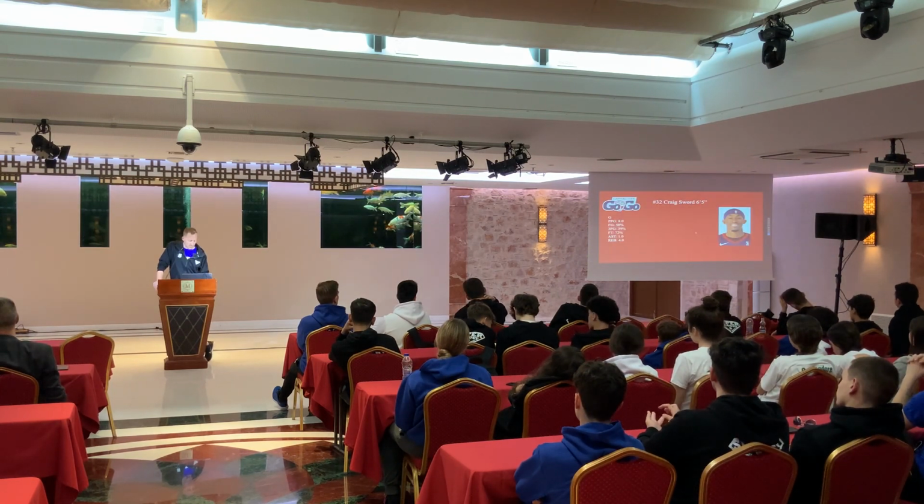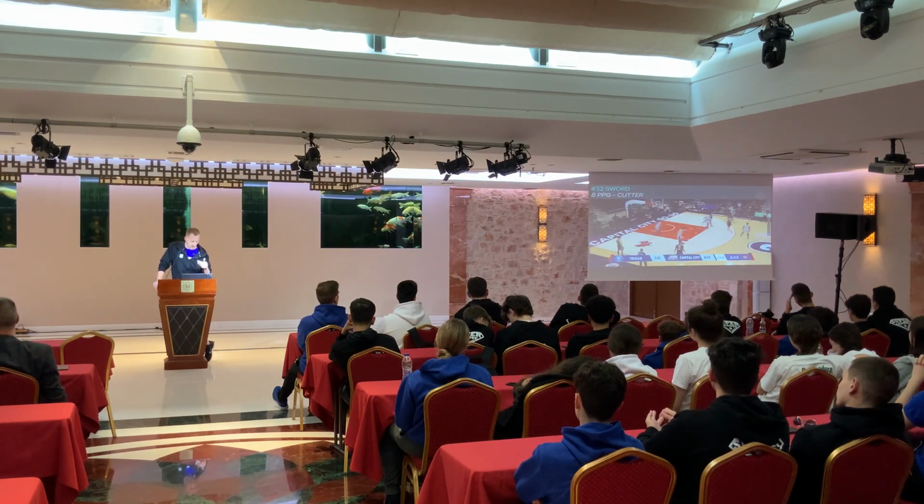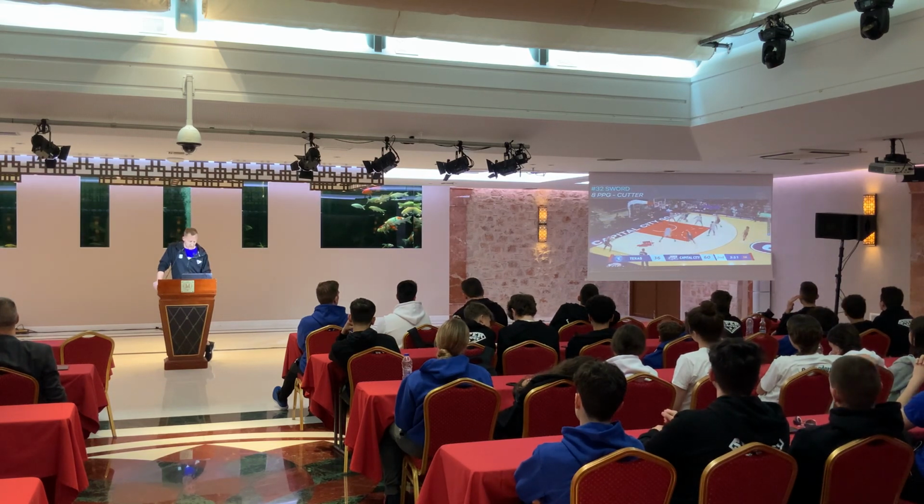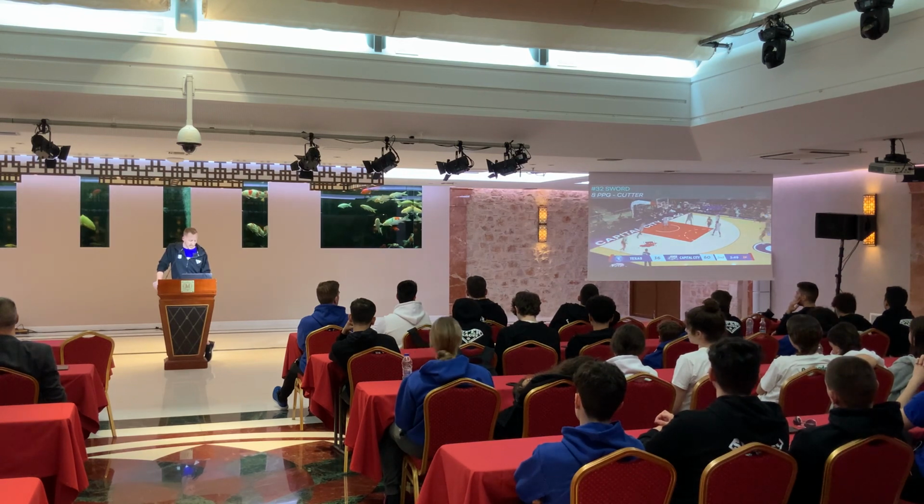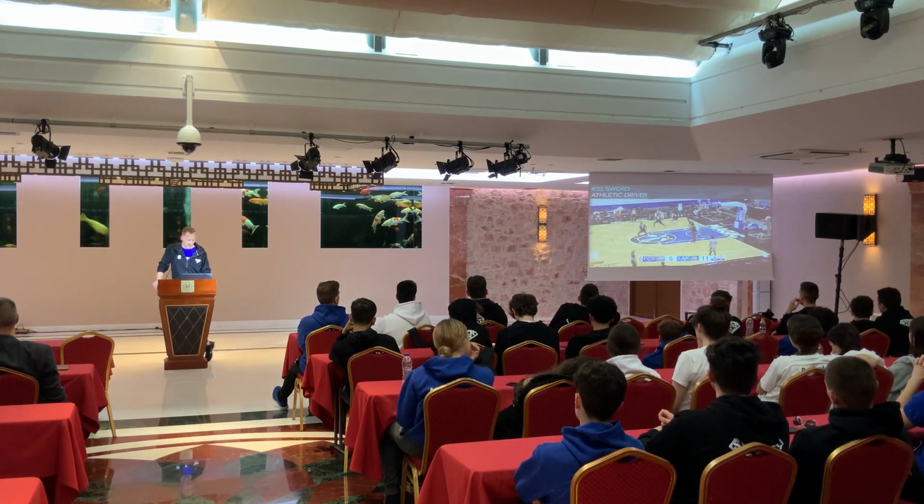Craig Sword, not coming off the bench, starting this game. He was a cutter. So again, in this clip, we're showing them that if he cuts and our guys turn their head, you could lose him. He'll get into the paint. He's finishing at the rim. He was a big athlete, a driver.